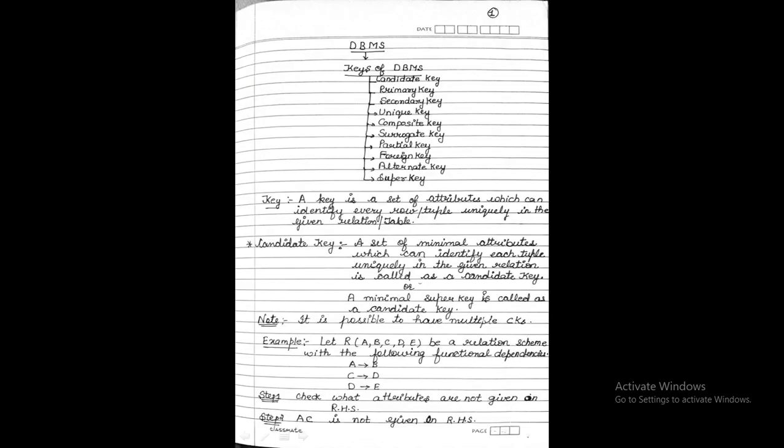First of all, I am going to discuss database management system. These are the keys of database management system: candidate key, primary key, secondary key, unique key, composite key, surrogate key, partial key, foreign key, alternate key, super key.